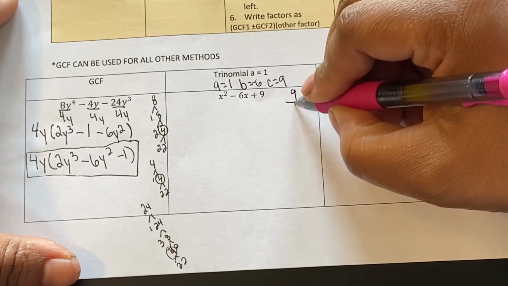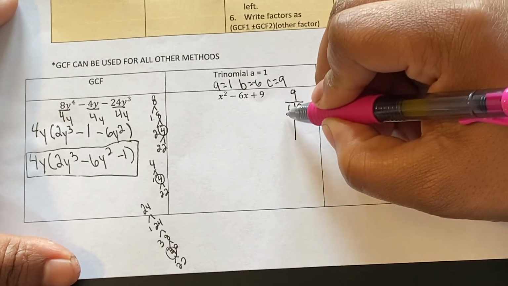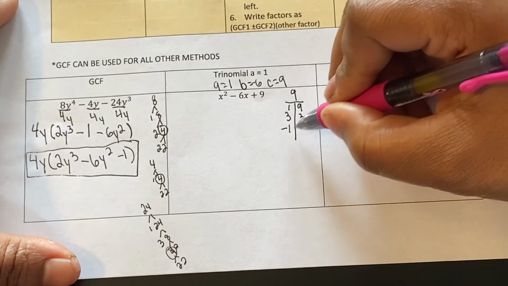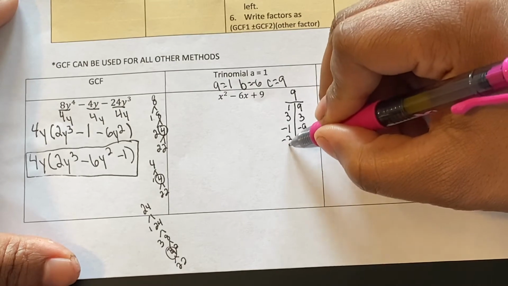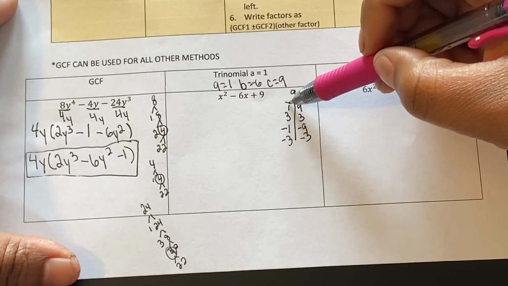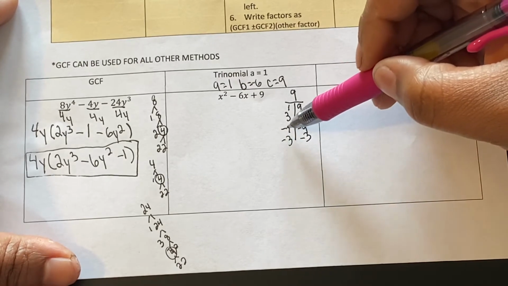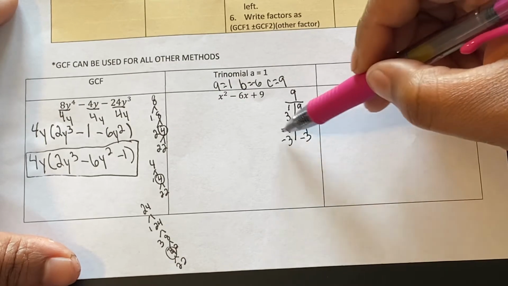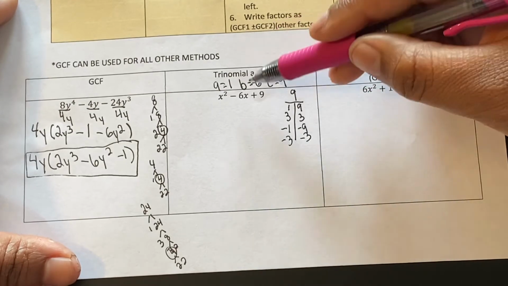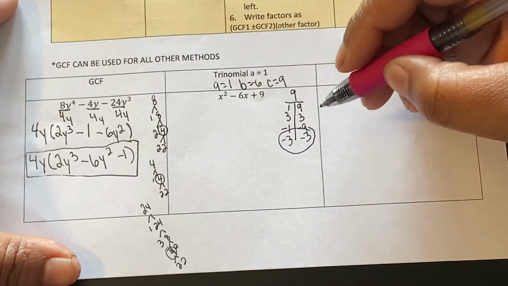So over here, I'm going to find my factors of 9. 1 and 9, 3 and 3. It could also be negative 1 and negative 9, and negative 3 and negative 3. Again, because 9 is positive, if I multiply a positive 1 times a positive 9, I get 9. But if I also multiply a negative 1 times a negative 9, I get 9 as well. Well, which two of these factors add up to make negative 6? That would be negative 3 and negative 3.